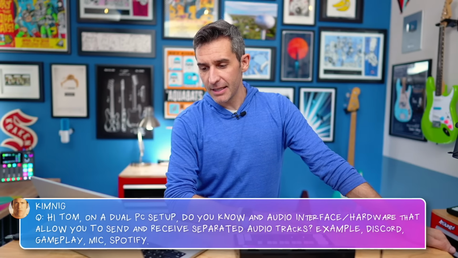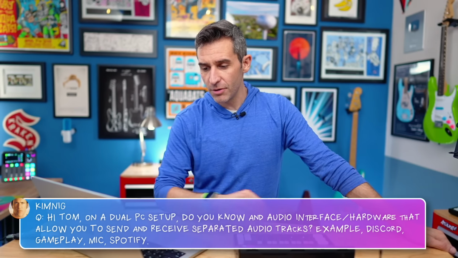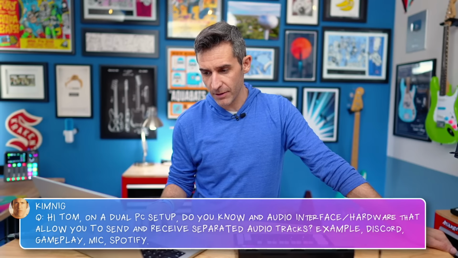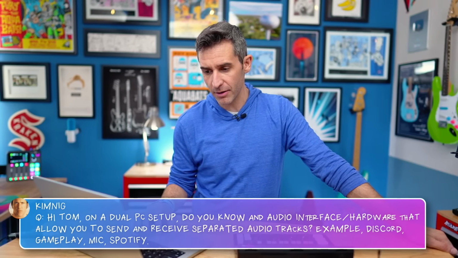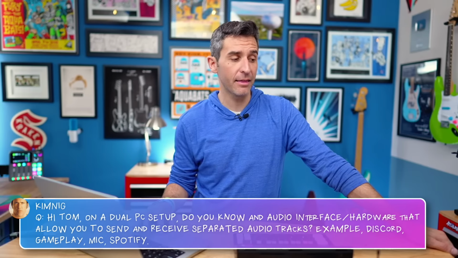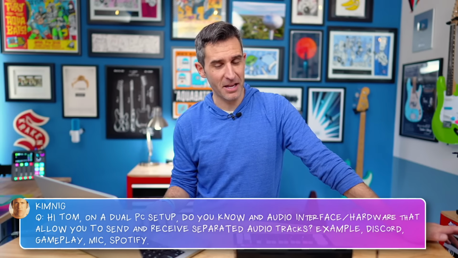Kim Nig says, on a dual PC setup, do you know how an audio interface hardware will allow you to send and receive separate audio tracks? I don't think they make them anymore. I'm not 100% sure, but I think this is where the GoXLR really excelled, because it had all these different channels that let you split things in.